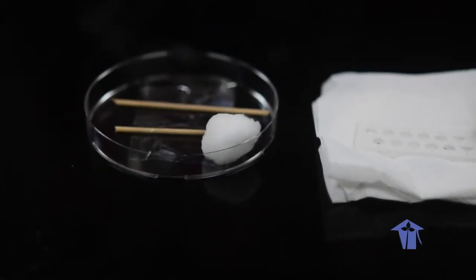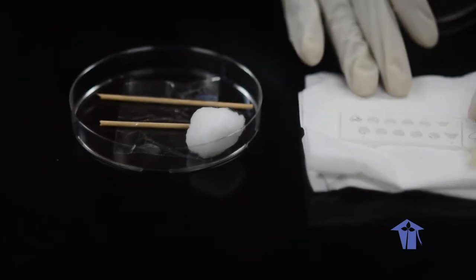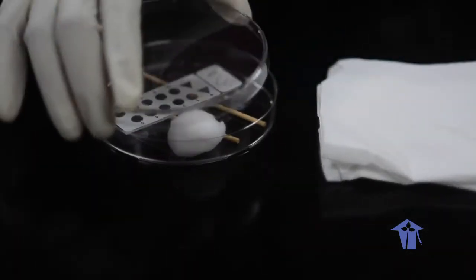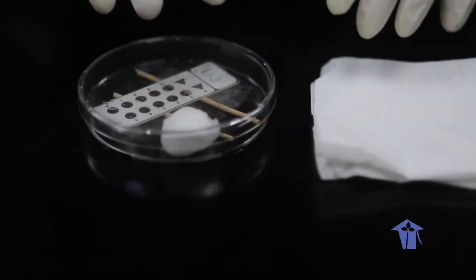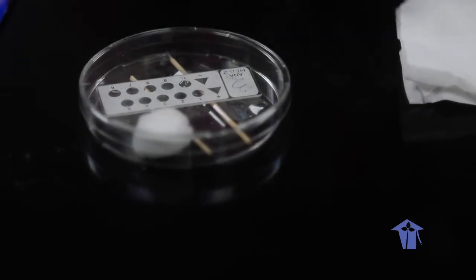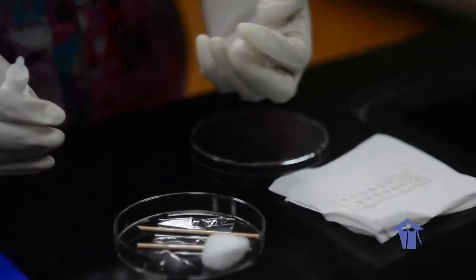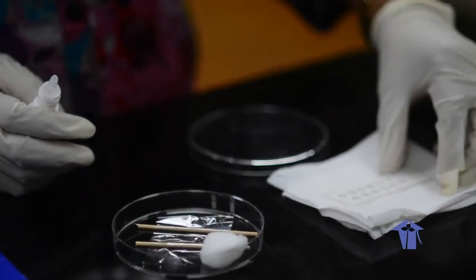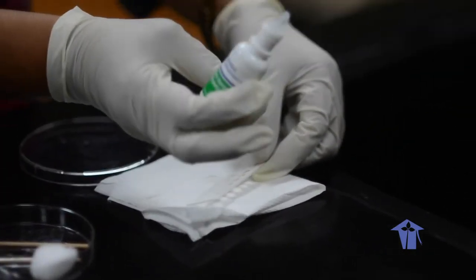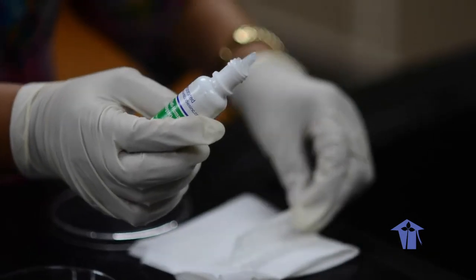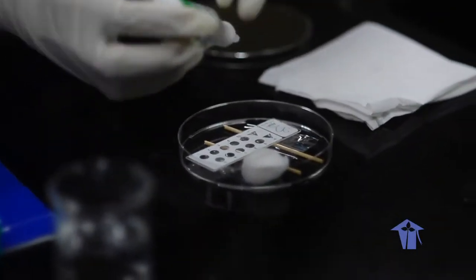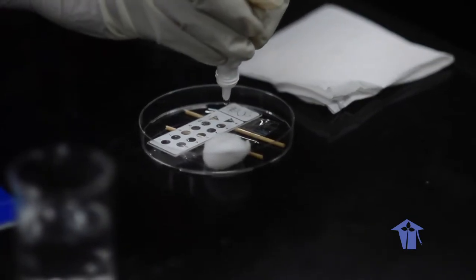So after you've wiped the edges, the top and the edges, we place it back in the moist chamber. Remember class, we don't want this particular slide, the ANA and the dsDNA, to dry out at all. So once we've wiped the edges, we're now going to be adding the fluorescent goat anti-human. So place it in the moist chamber, and we're adding 10 to 15 drops.